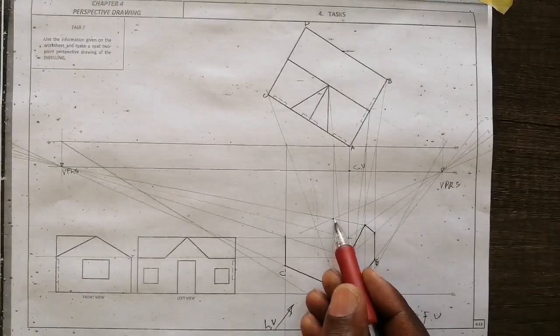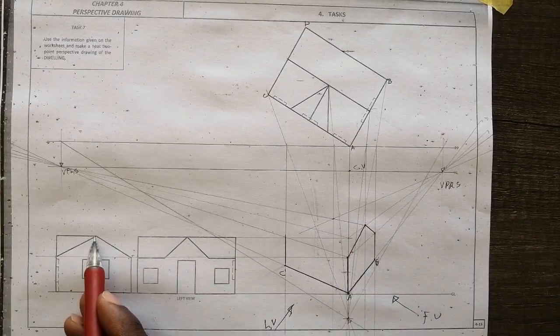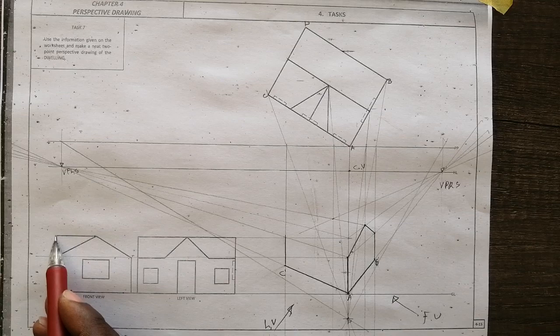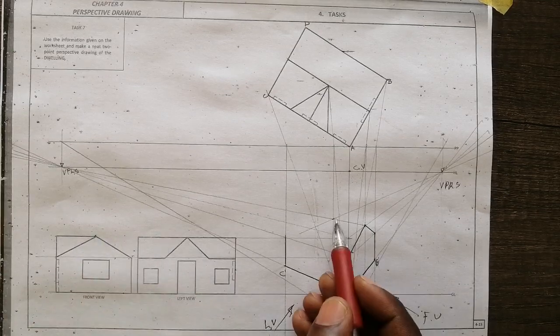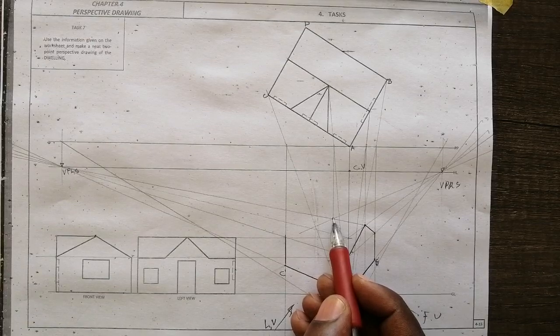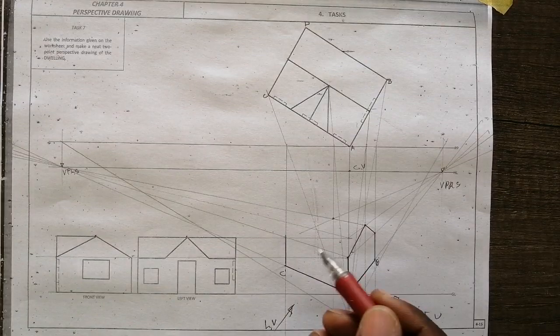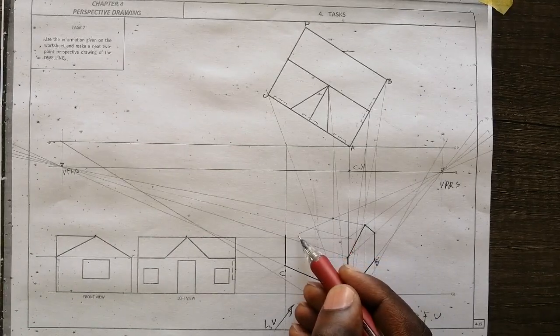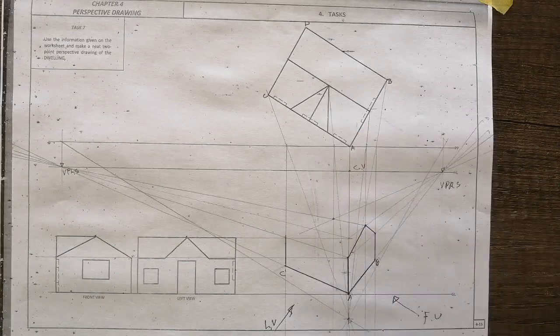You understand why? The moment you are extending it like this, we are talking about this point: in our front view it is that one in our drawing, in our left view it is that one, in our top view it is that one. So the moment you extend it a little bit, in your top view it is as if you are moving from there till somewhere there.